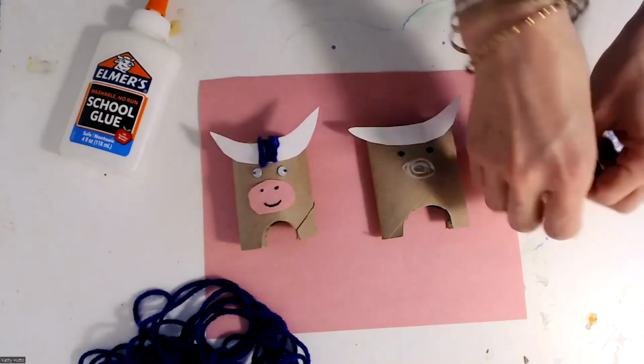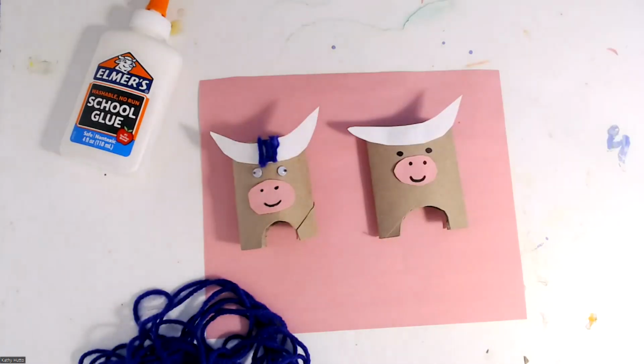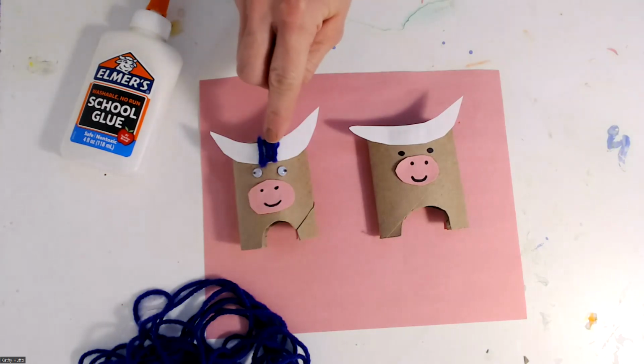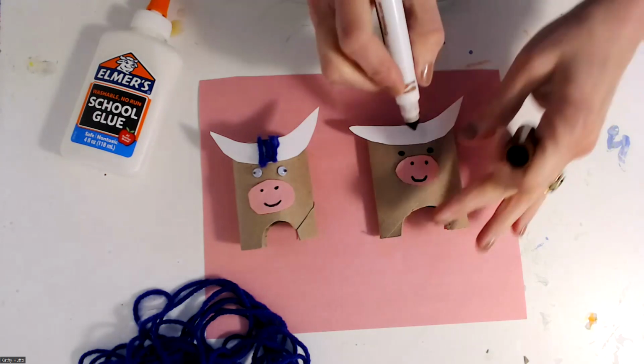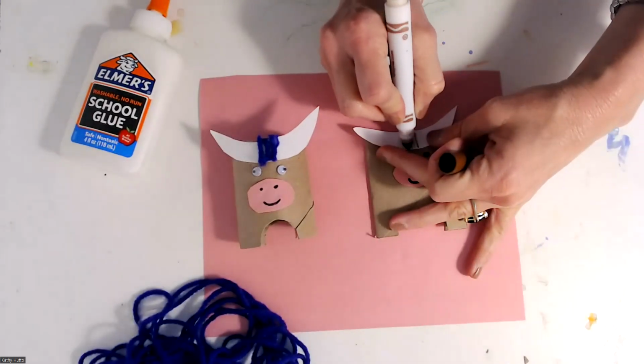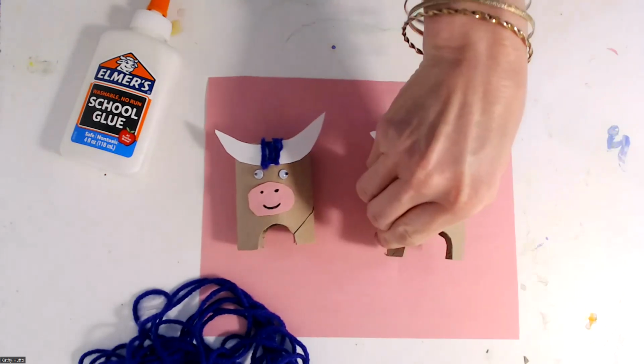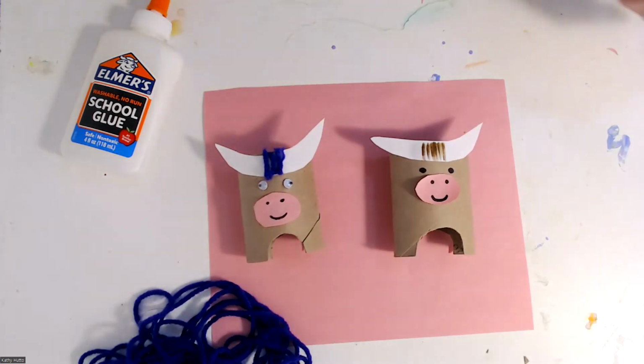And the last thing is, yaks are very hairy. So you can add yarn right here at the top if you want to, or you could just draw some hair right there. So there you have it. That's our art project for today. We made a yak.